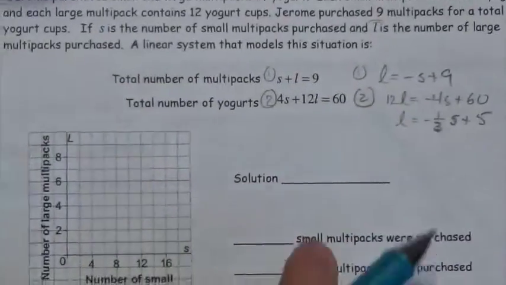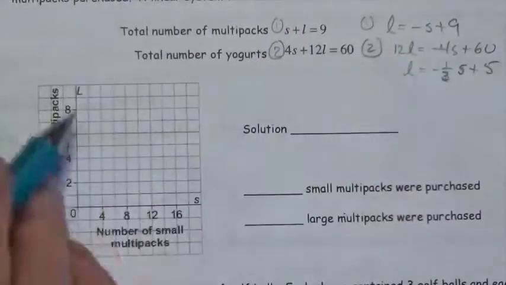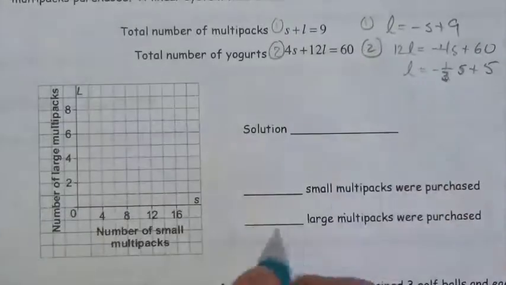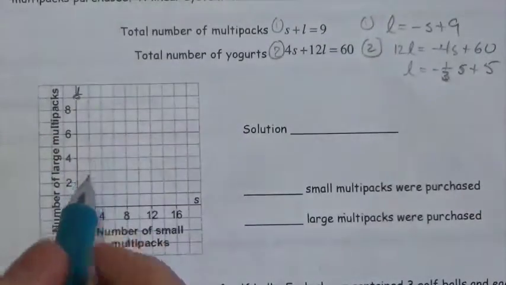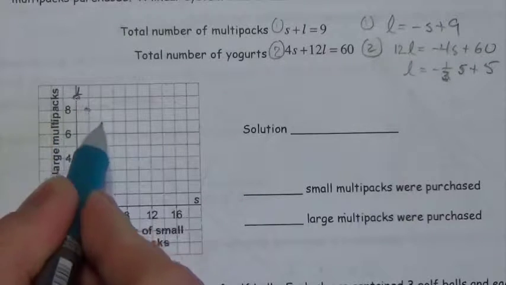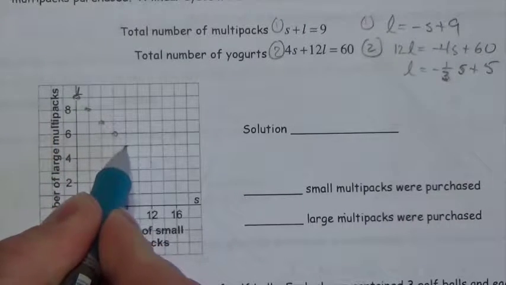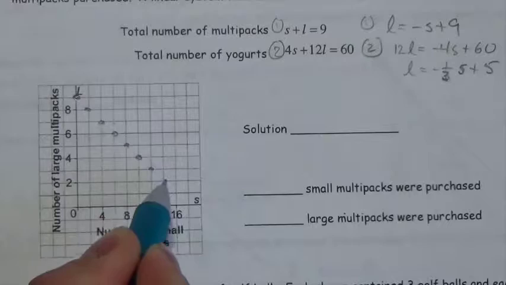Now let's plot them. First of all, look at this first one: L equals negative S plus 9. My y-intercept here is going to be 9, and I've got a slope of negative 1. So down 1 over 1, down 1 over 1, and I can see the pattern that's developing there quite clearly.